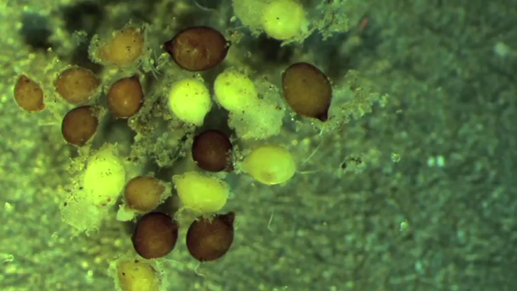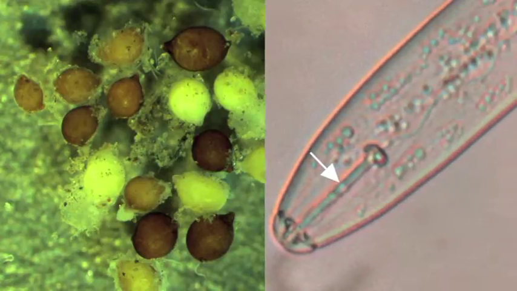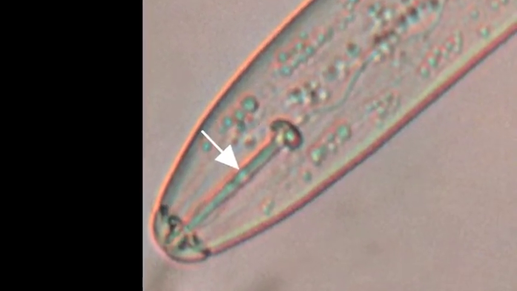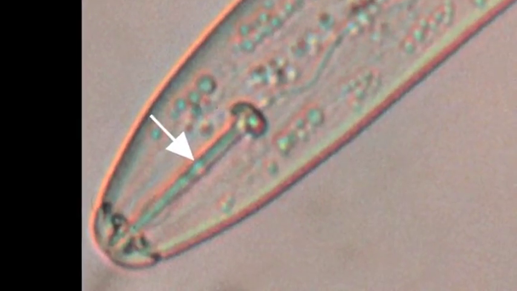This is a close-up of the light-colored live females from kidney bean roots and the brown cysts, which are the dead females filled with hundreds of eggs. This is the head of a second-stage juvenile larva of soybean cyst nematode as seen through a microscope. This is a stage that infects dry bean. The arrow points to a spear-like object called a stylet, which the nematode uses to puncture a hole in the root to begin the infection process.